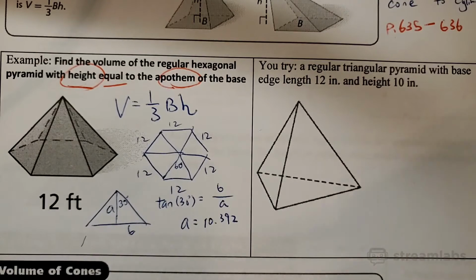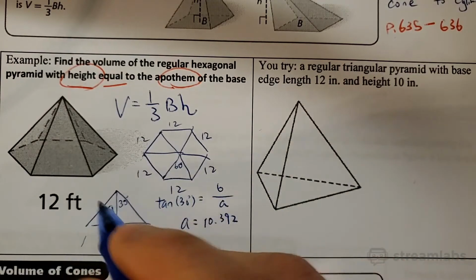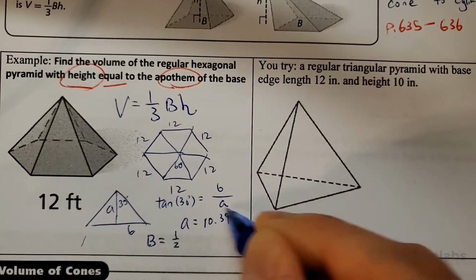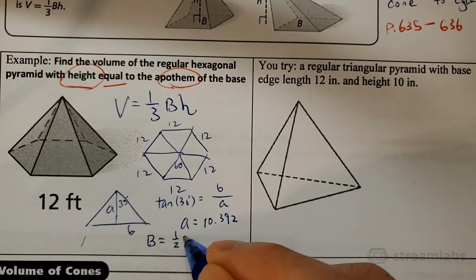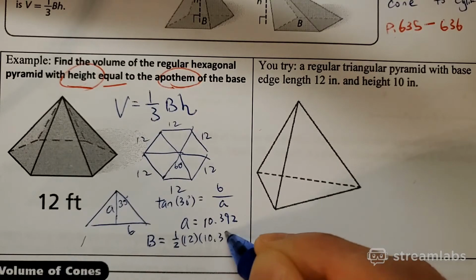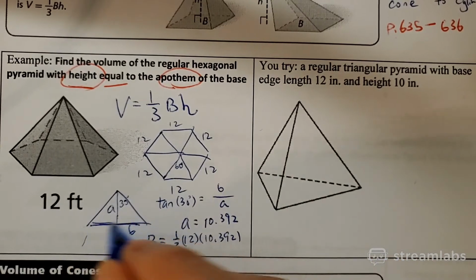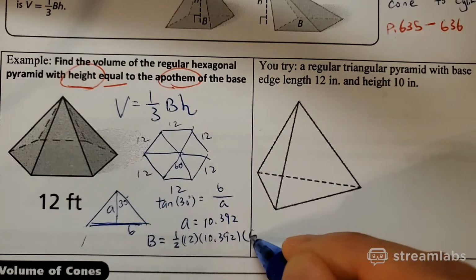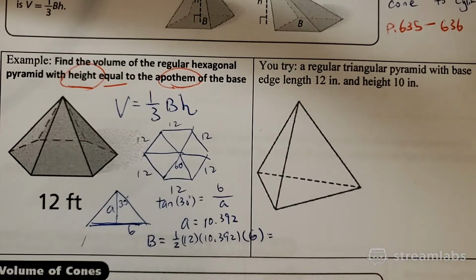All right, and then we'll go ahead and do the base area. Base area is going to be 1/2 base 12 times height, which is 10.392, times 6, because there's 6 of them. If you multiply this out, you get 374.11.